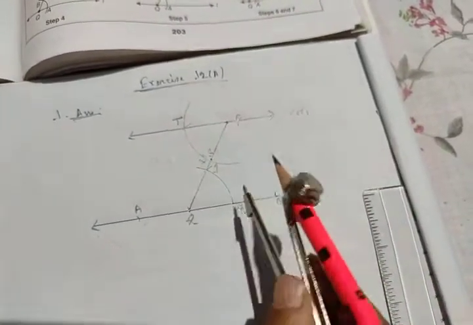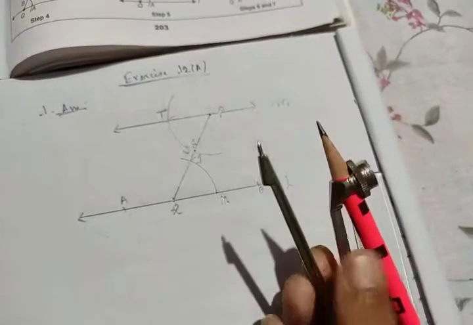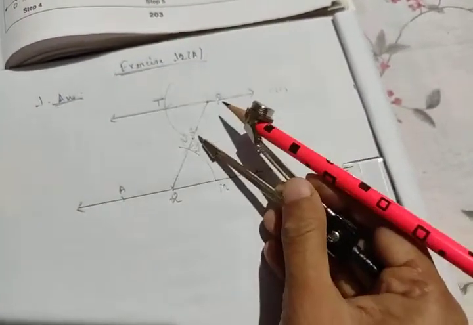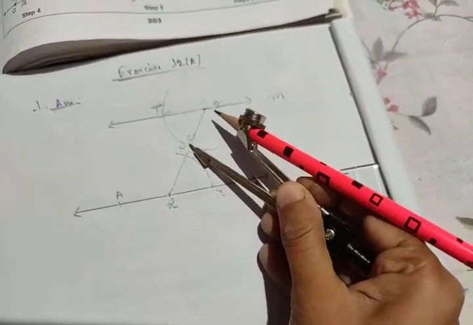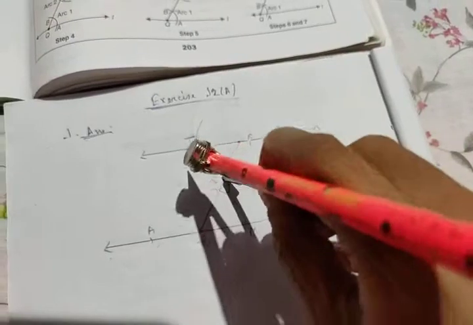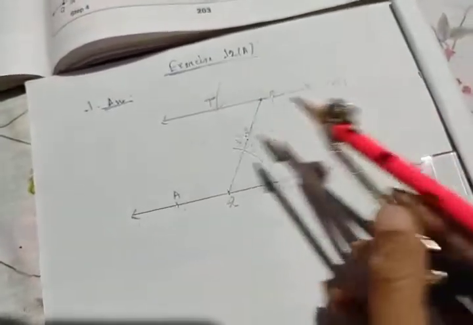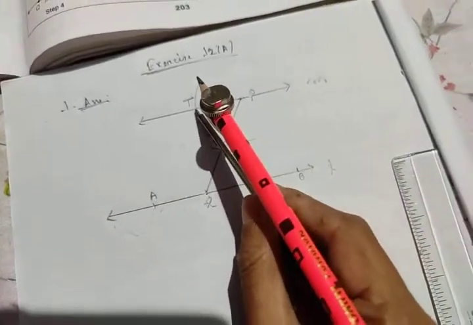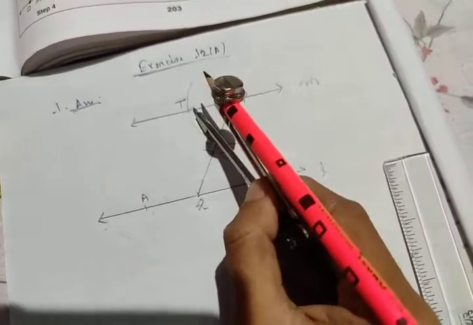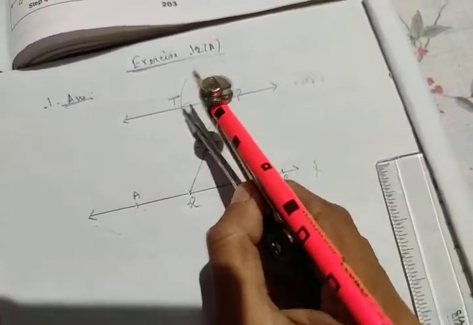Next, again without changing the gap in between compass and pencil tip, taking S as center, that means now the metal tip at point S will draw one arc so that this arc can cut the previous arc. Now that new arc and the previous arc are intersecting at a point T.